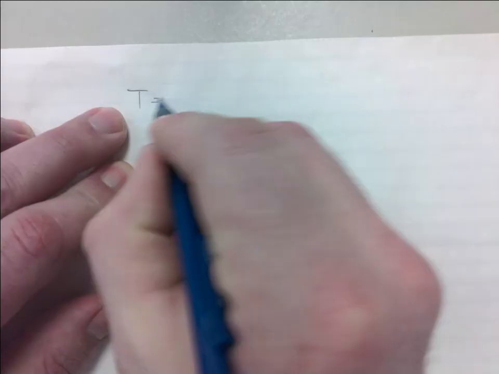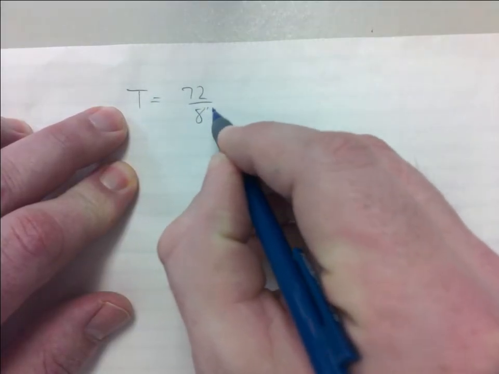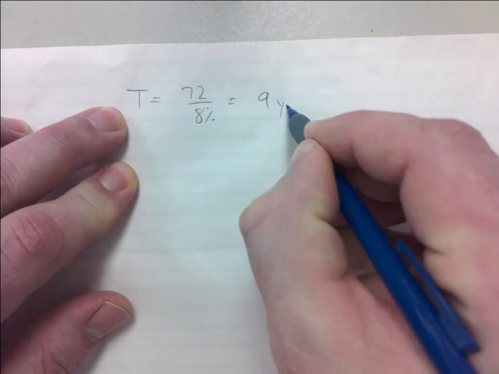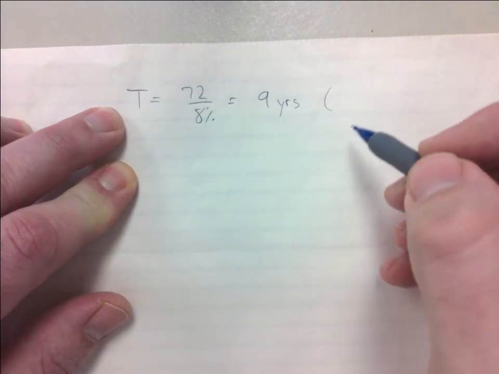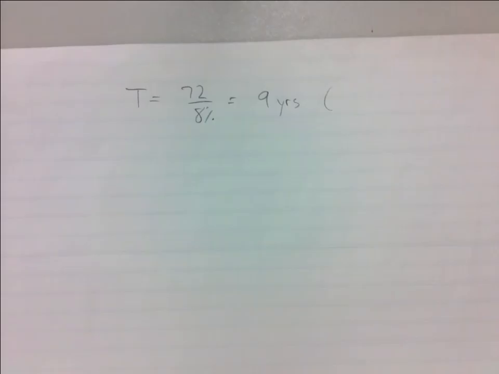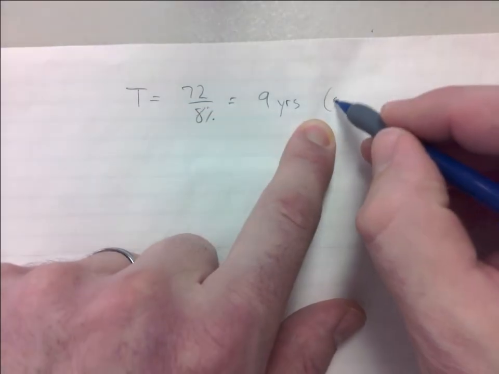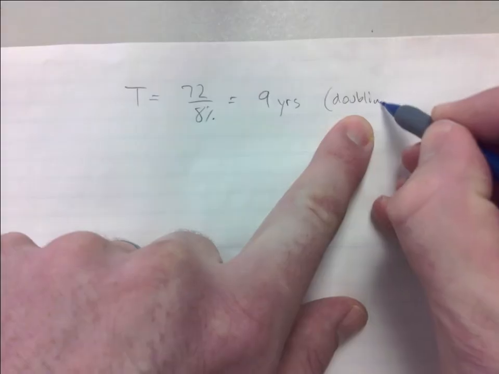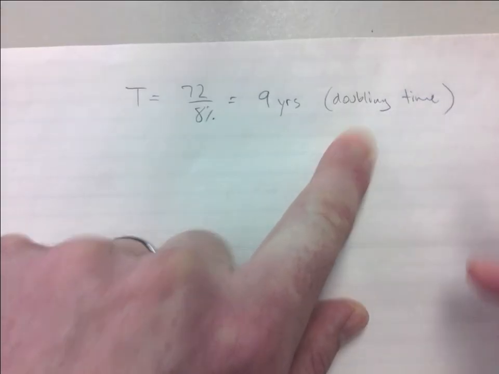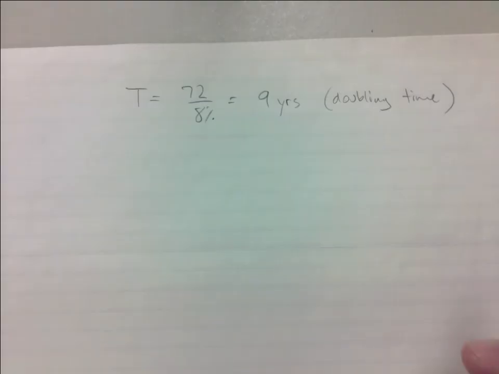So step number one, right, would be using this formula. So 72 divided by 8%, that gives you 9 years. So step number one is figure out this is a doubling time. So every 9 years, it will double.